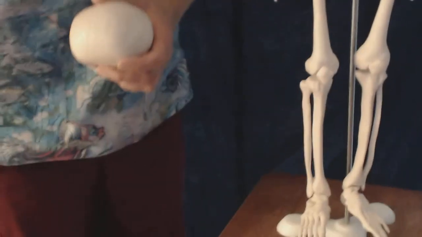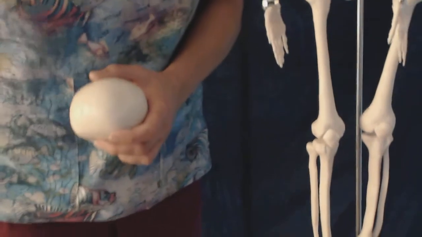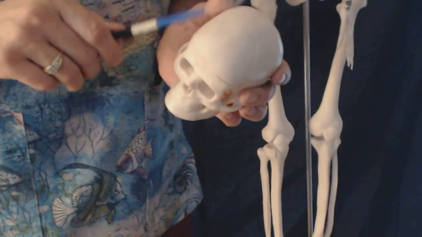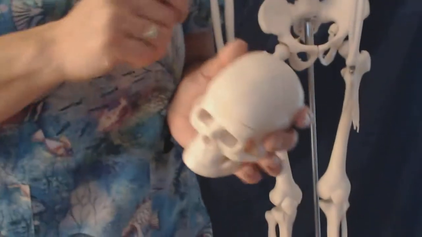The axial skeleton has 80 bones, and it forms the longitudinal axis of the body. It consists of the skull, the bones associated with the skull, and the vertebral column and thoracic cage.